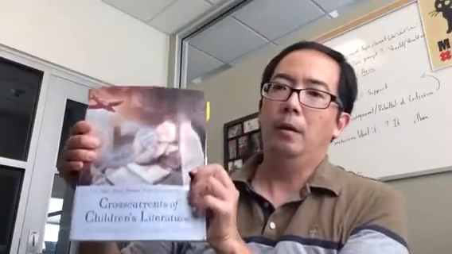Now, even if you're familiar with these stories, or seen the Disney versions of them, I want you to reread them again with a critical eye. Now, the book for this course, it's a big one. It's called The Cross Currents of Children's Literature from Oxford Press.